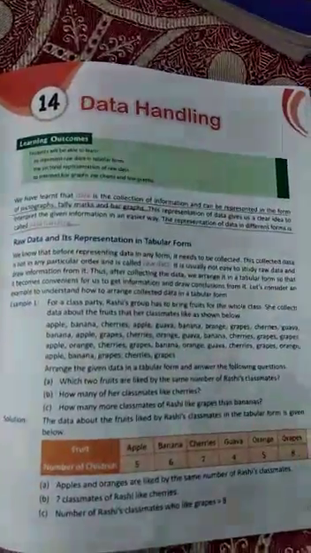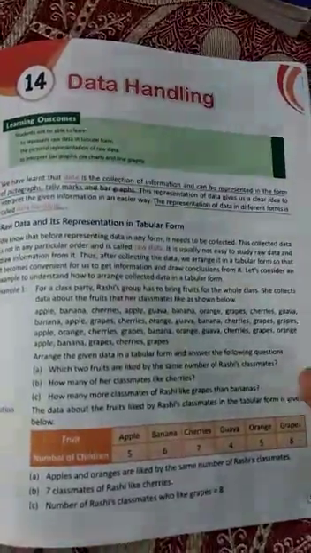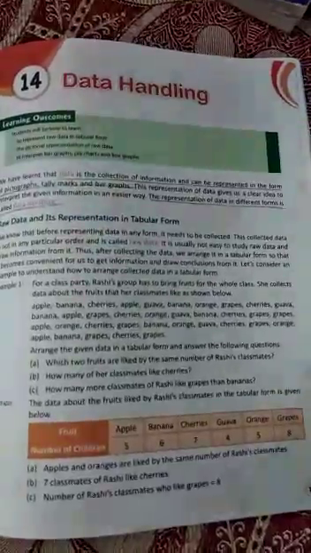Now the last chapter, that is data handling. In data handling it may be asked to draw the pictograph, tally marks and bar graph. ये तीनों चीजें आपको बनाने के लिए आ सकती हैं, right? Which is clearly mentioned through the examples. And my dear children, it may be asked कि आपको बार ग्राफ दे रखा है, पाई चार्ट दे रखा है और लाइन ग्राफ दे रखा है and you have to answer the questions based on those graphs.